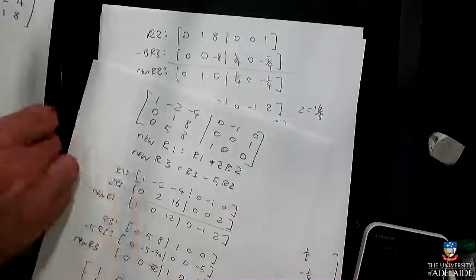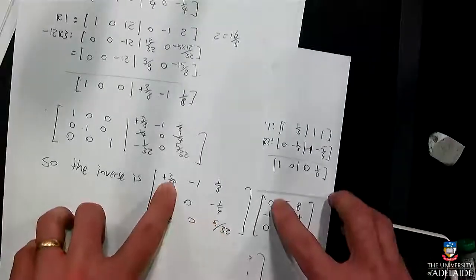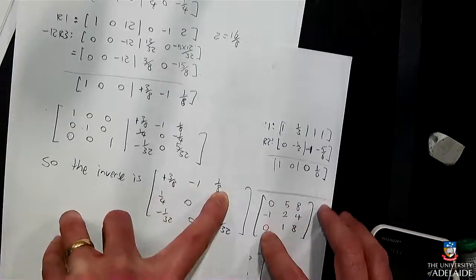Right, let's do our multiplication and make sure it's working the way it should this time. Okay, 0, 1, 0. Okay, beautiful.